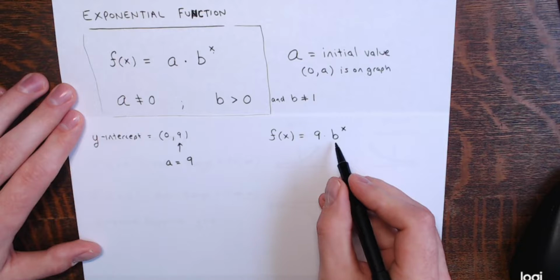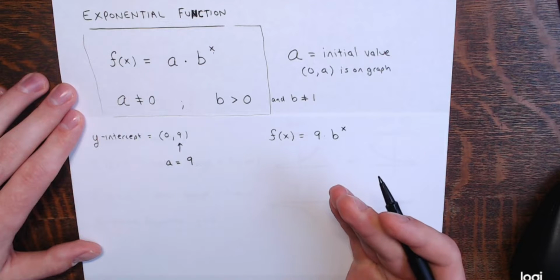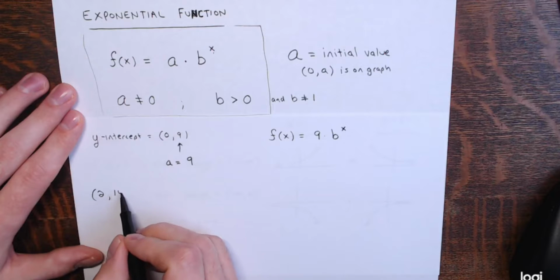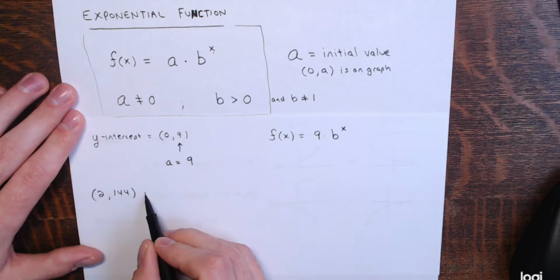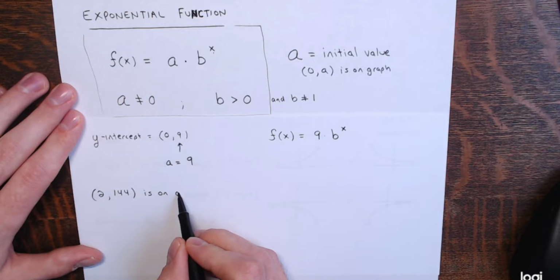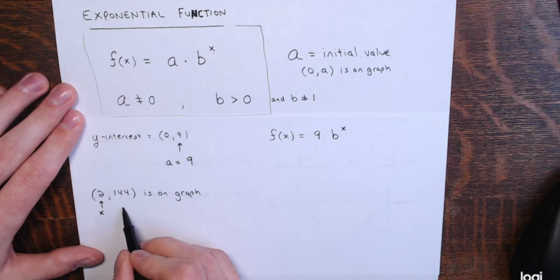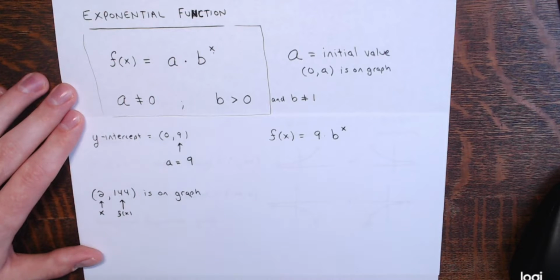And that's where the other point comes in. They said the point 2, 144 is on the graph of this function. Right? So when I replace x with 2, f of 2 is 144.